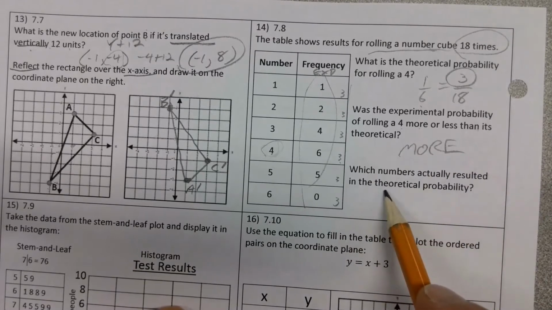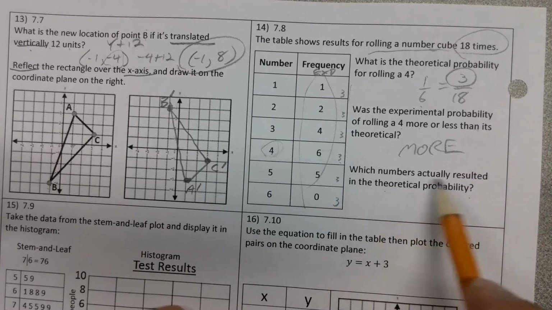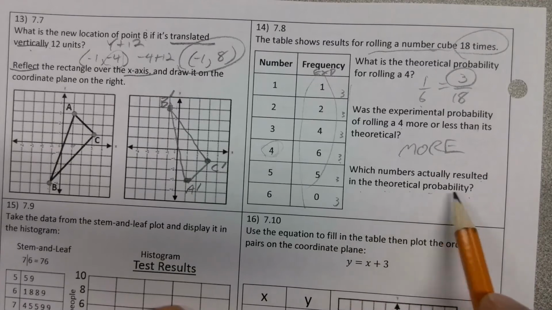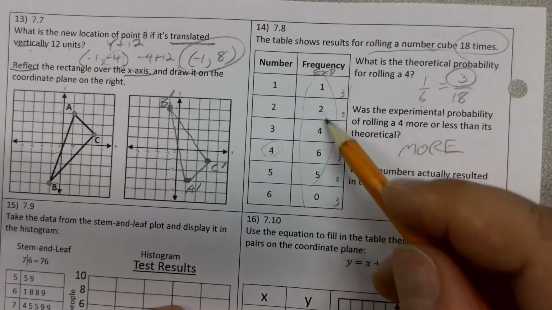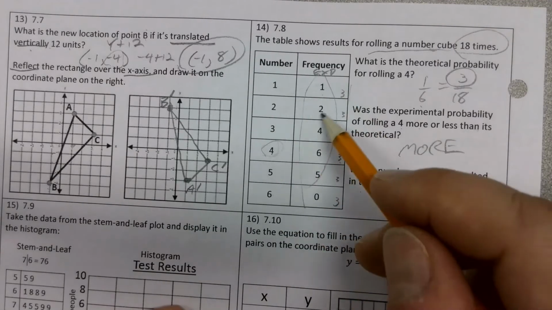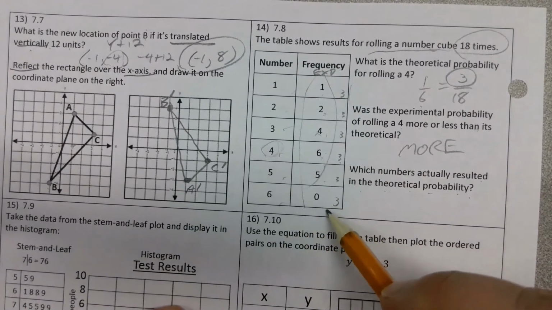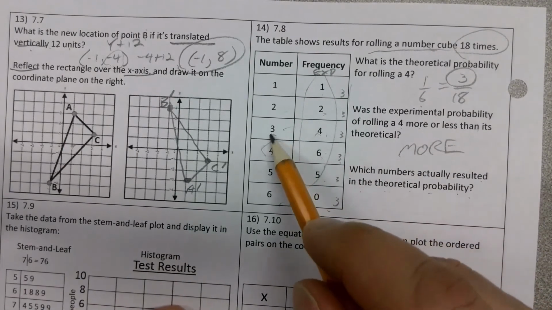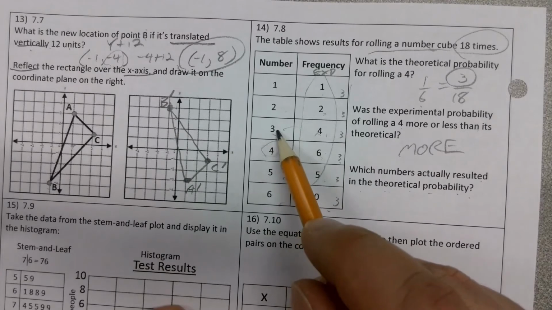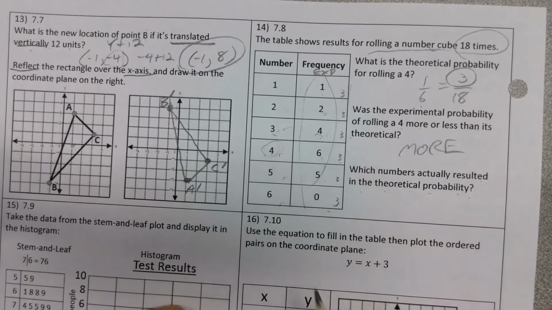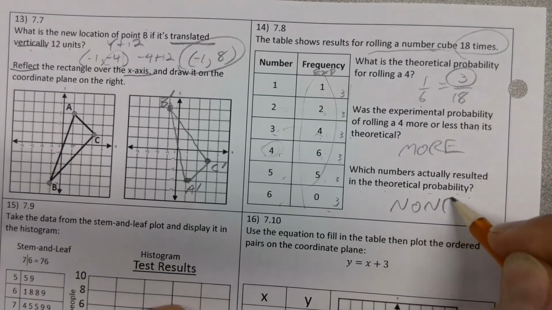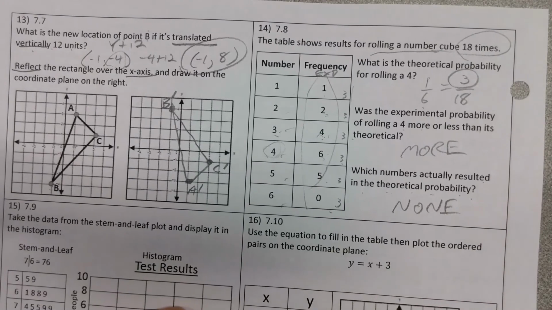Did anything actually get the theoretical? Which numbers actually resulted in the theoretical probability? Were there any numbers that we actually rolled that gave us 3 outcomes? Nope. Some kids might go, oh, there's a 3, but that's not what they're going for. This is the number 3. Did it appear 3 times? No. So none. Okay, moving on.